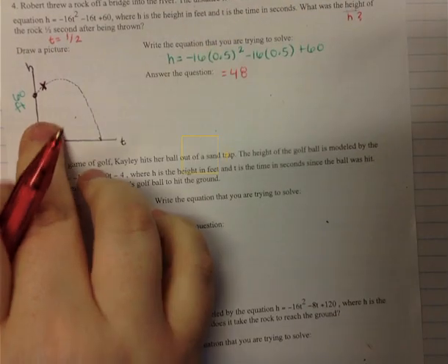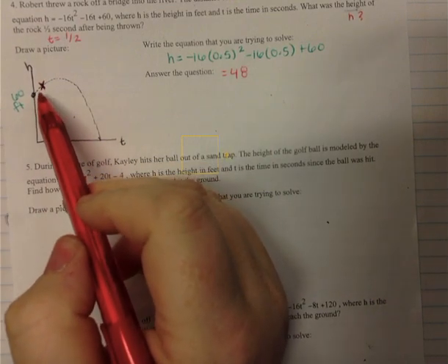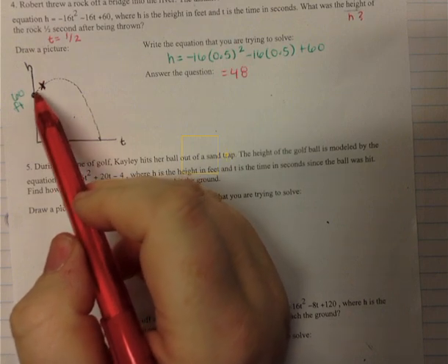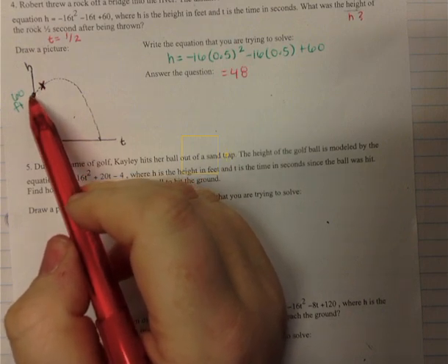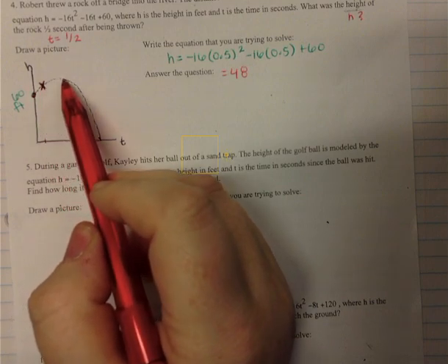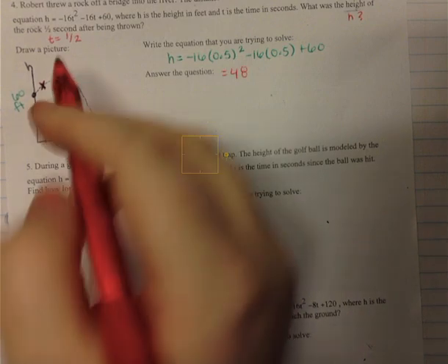Now if we look back at our picture, I put that half a second might be here. So I was overestimating Robert's ability to throw. After he's thrown it from 60 feet, at about half a second, it's actually going to be about here, 48 feet in the air.